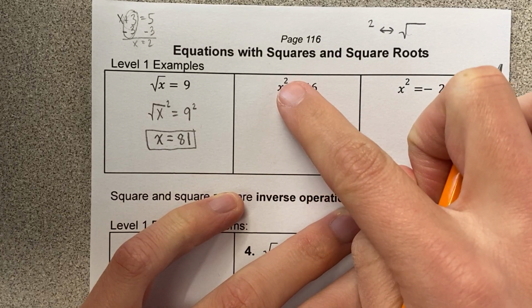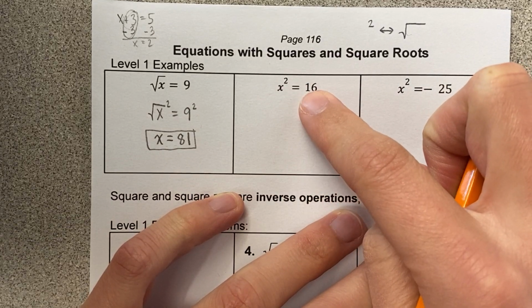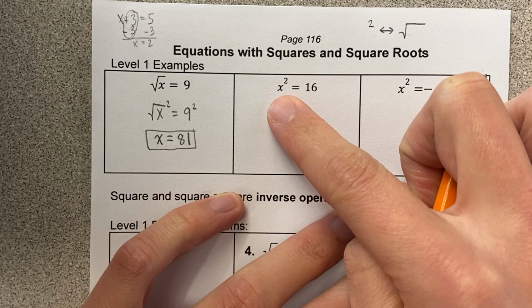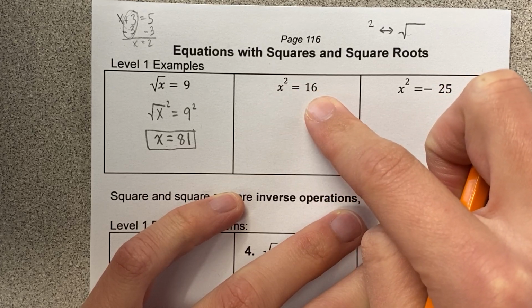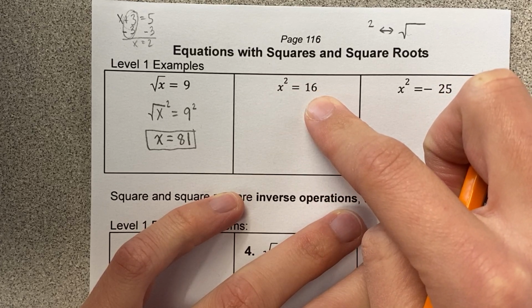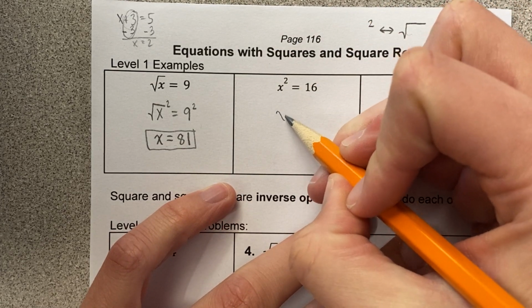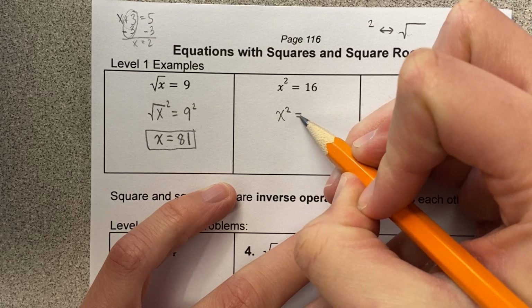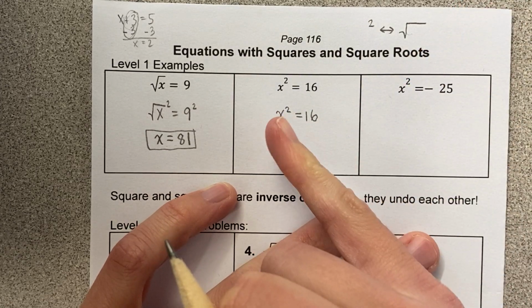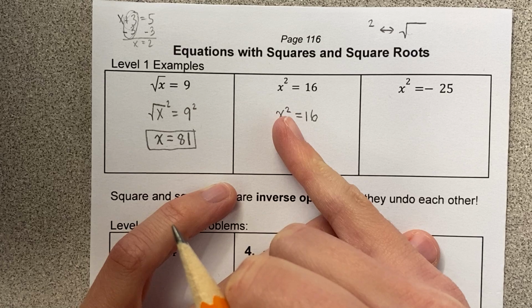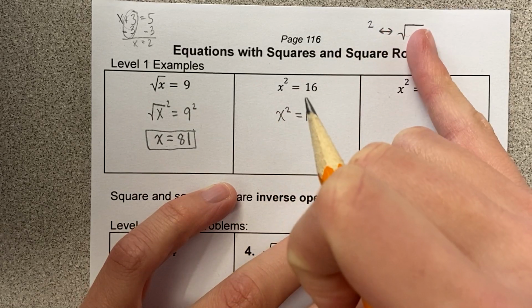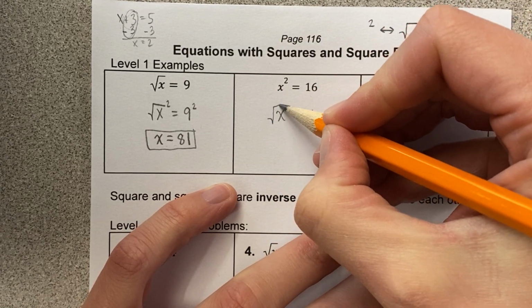Okay, let's take a look at this next one. I have x squared equals 16. Some number multiplied by itself equals 16. So you might be thinking to yourself, it's 4. And you'd be half right, okay? Careful. So look, again, just for the sake of examples, I'm going to recopy. I have squared. So when I see squared, I'm going to say, oh, let me do the inverse. I'm going to square root.